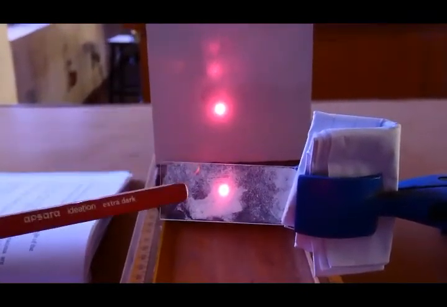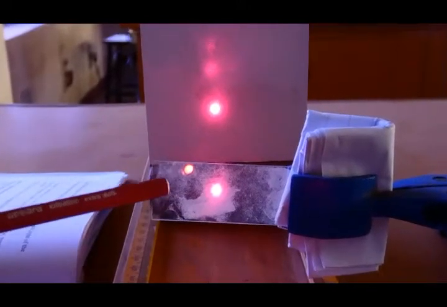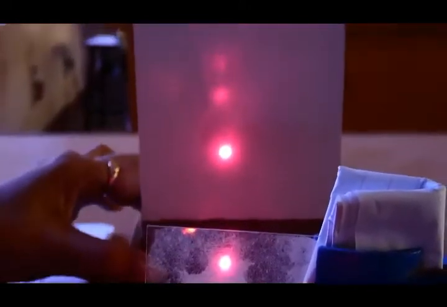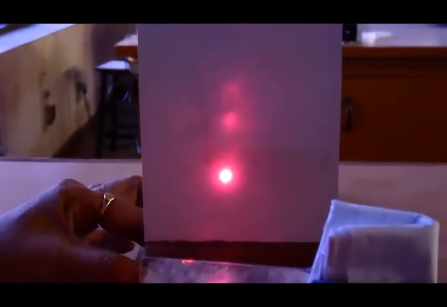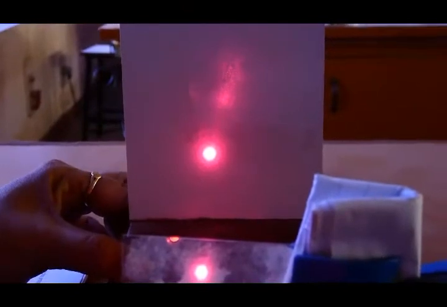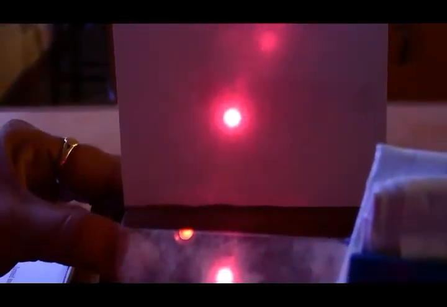Due to the granules present on the lycopodium powder, the light which is being passed through that powder gets diffracted, and the diffracted image is captured on the screen. When we adjust the distance between the glass plate and the screen to a certain distance, you can see the diffracted image. So now I'll repeat.